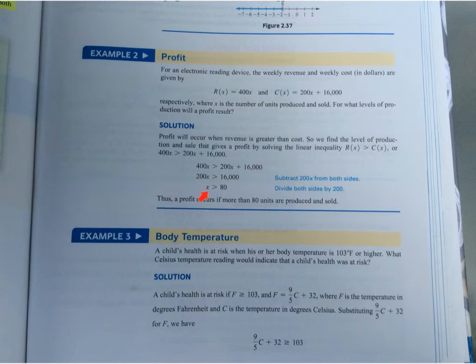Solve for x. x is 80. So when we sell 80 of these, that's the place where these two are equal to each other. If we sell more than 80, like 81, then we're going to be making profit. So that's what that does there.